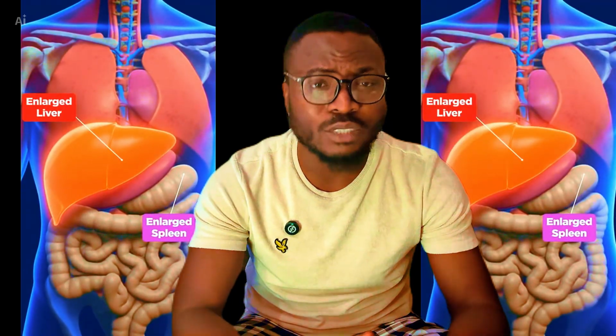There is too much pressure on your liver, which was previously performing metabolic activity, and therefore it begins to enlarge, and this is what we call hepatomegaly. And your spleen also enlarges, and this is splenomegaly, and the two combined we call hepatosplenomegaly as a final appearance due to myelofibrosis.